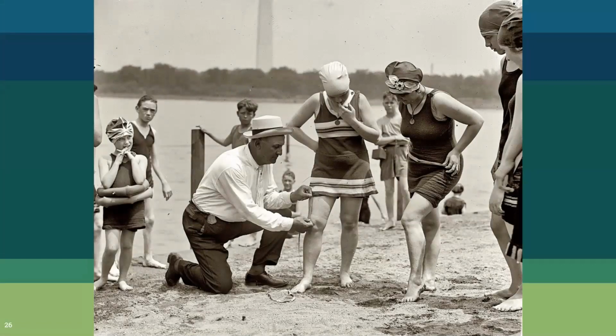But there was a pushback with this as well. With a lot of changes going on, there are people who don't want that change fighting against it. Here's an example of women who are going swimming, and there's a local ordinance that the swimsuit had to be so long, and so this man has a tape measure out and is measuring how far away the swimsuit is from her knee, to see if that swimsuit is in violation.